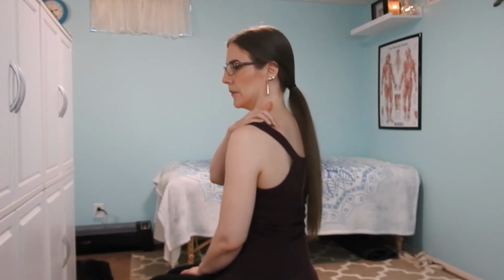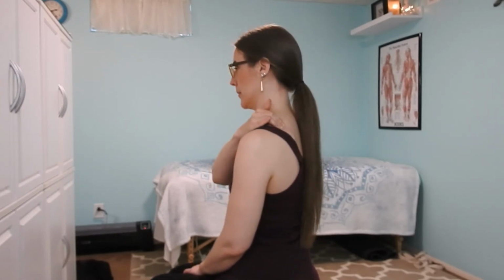Now to palpate the entire muscle, we are going to first locate again the superior angle and medial border of the scapula. Right there, you might feel a ropey texture. That is because it actually twists before it inserts into the scapula.